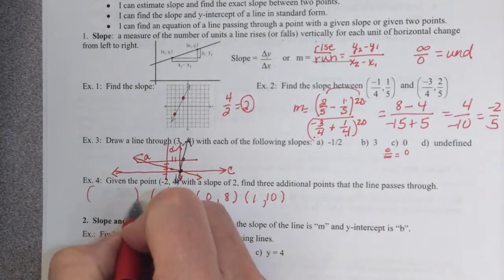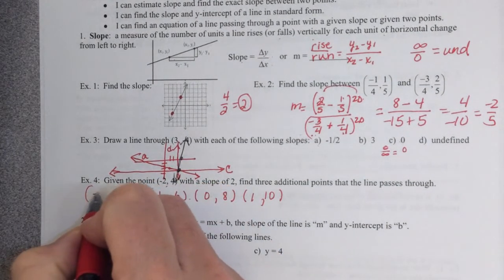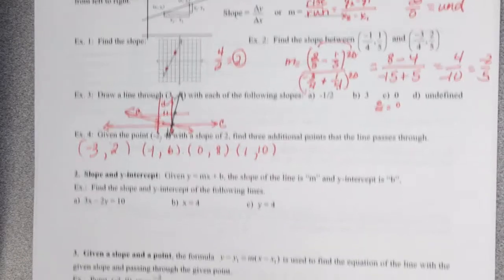Now let's say we went the other way. Let's say we went down 2. Well, then I'd have to go to the left 1. And so there are 4 possible points you could have had.